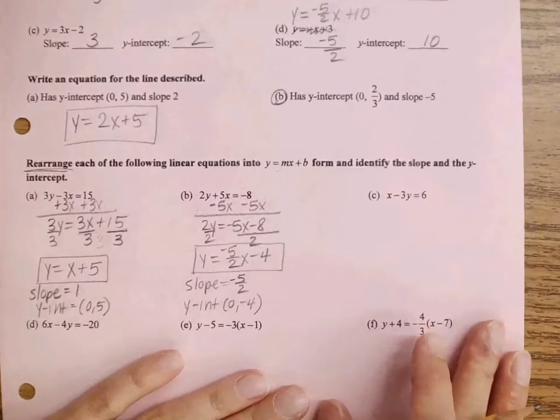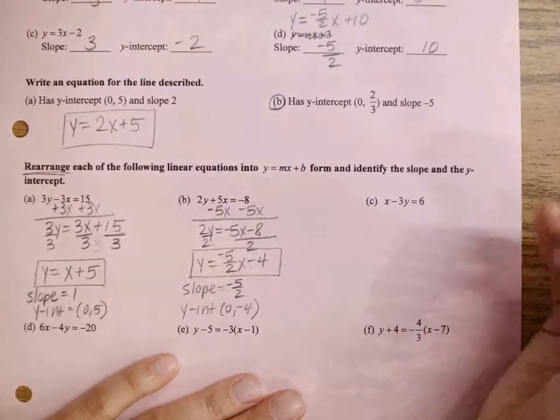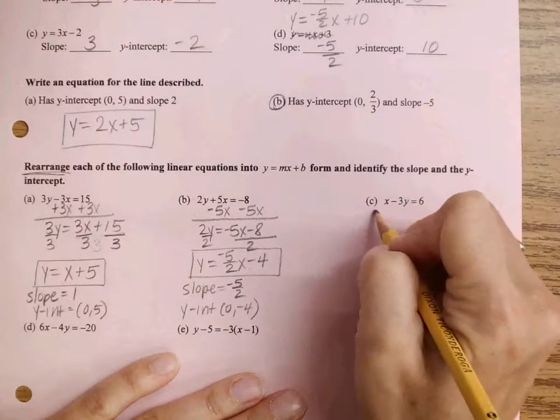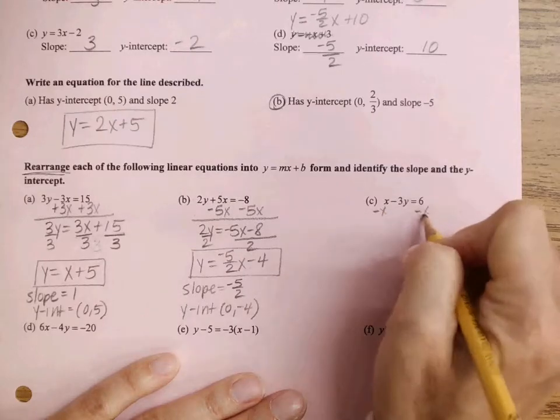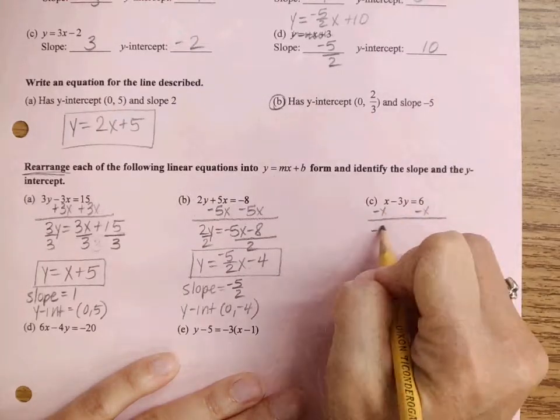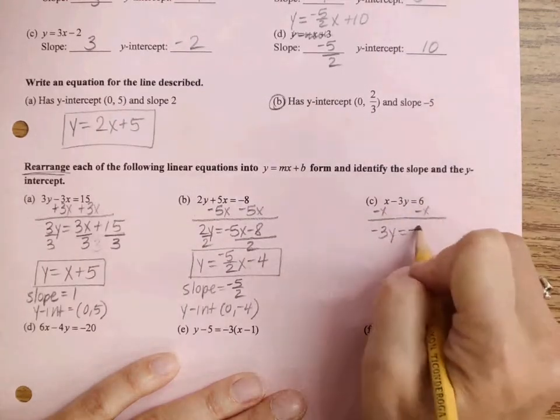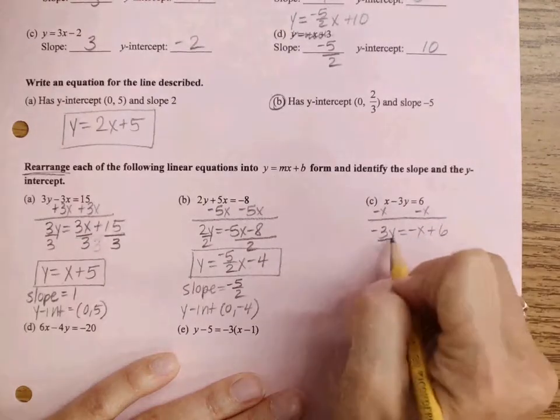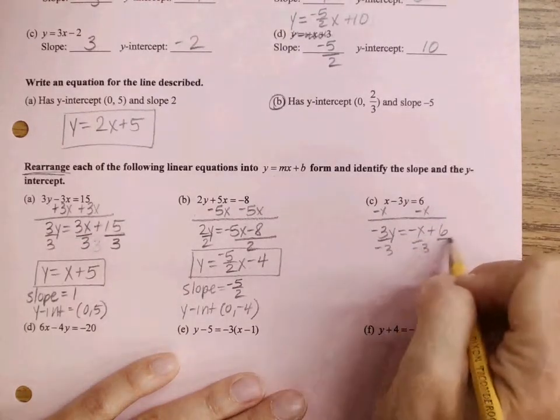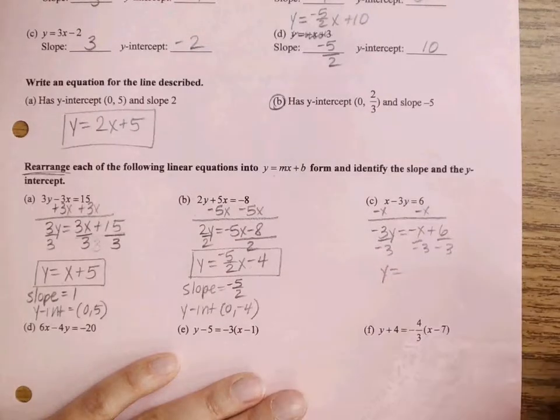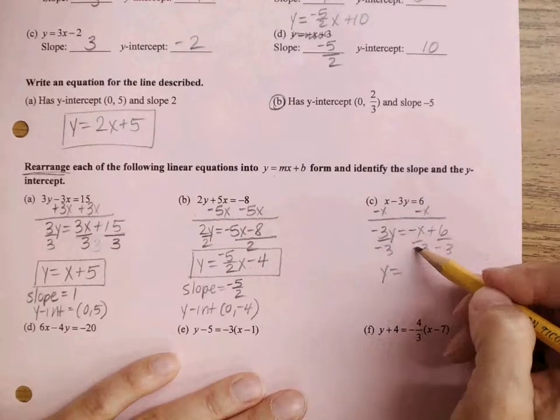Let's go ahead and do C. Again, trying to get y by itself, so we subtract x from both sides. I have negative 3y is equal to negative x plus 6. We'll divide by negative 3. y is equal to, well, negative divided by negative is a positive.